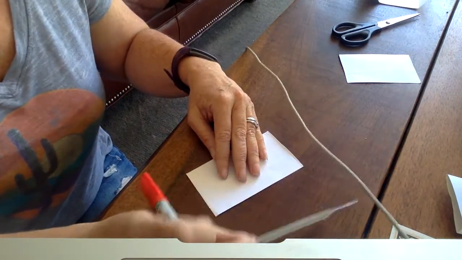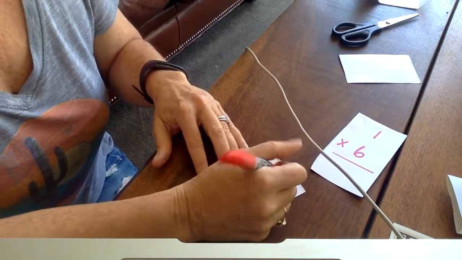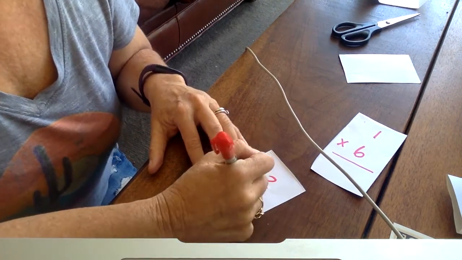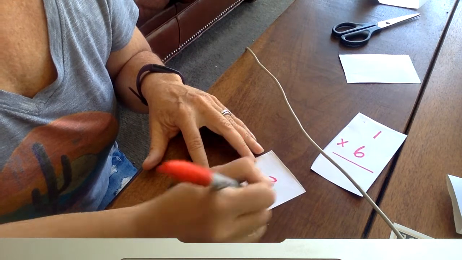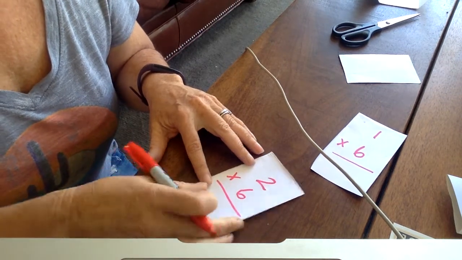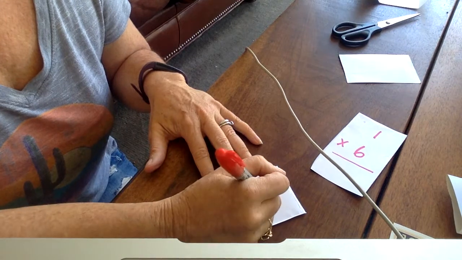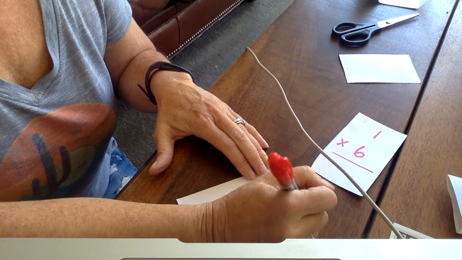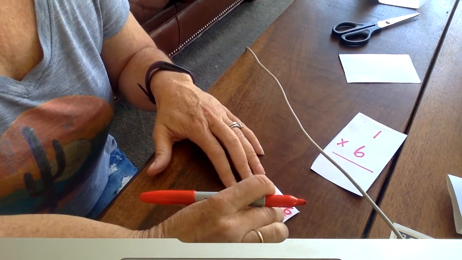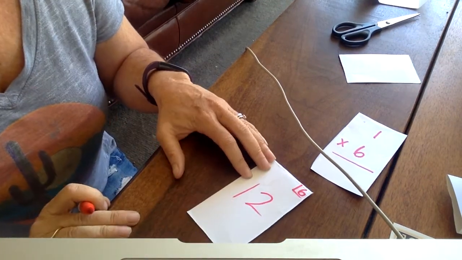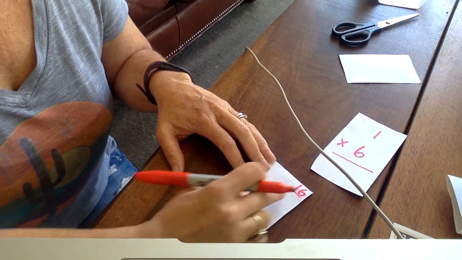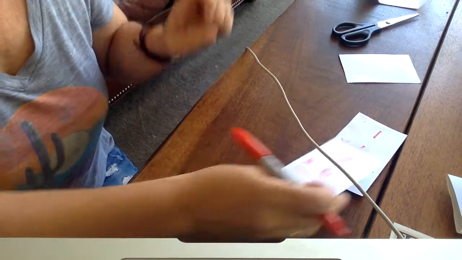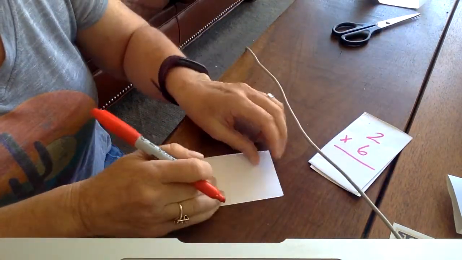All right, so I did 1 times 6, and now it's going to be 2 times 6. Turn it over, I write my answer nice and big, 12, and I remind myself that we are in the 6 times table, so I'm going to put 6 right here in the corner again, right? So now I'm remembering that 12 divided by 6, turn it over, is 2. Okay, see what I'm doing here? Let's do the next one.